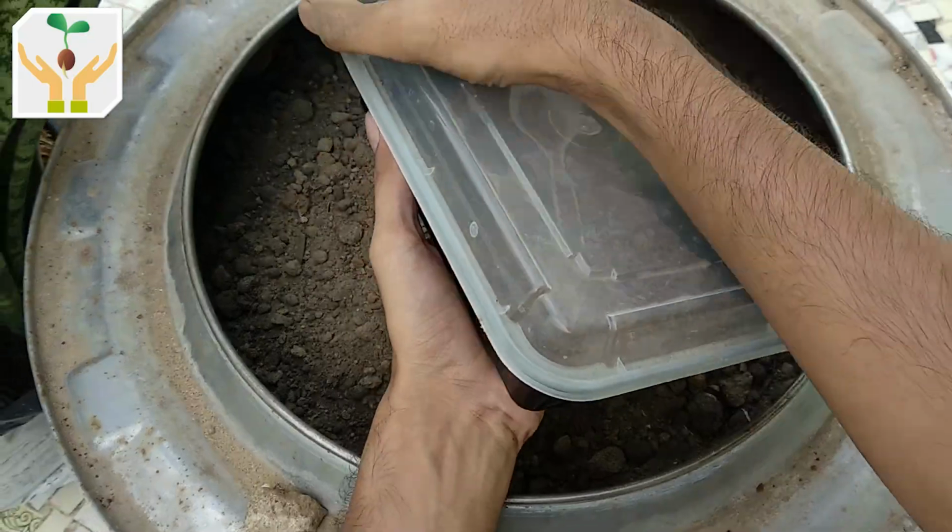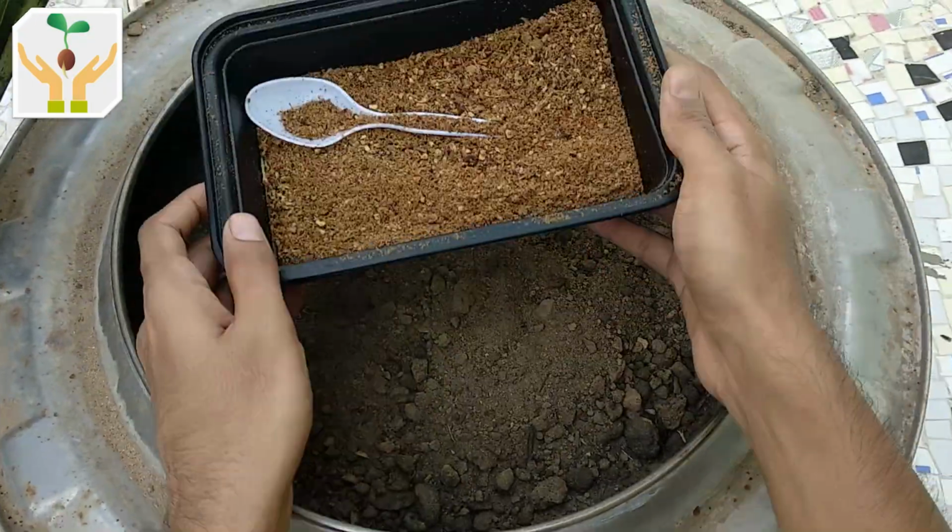So I have developed my own soil using the vegetable scrap that is generated in the kitchen. We create our own compost. So we use a 50% mixture of garden soil and vegetable compost. Apart from this, we also add some more organic matter like bone meal that we make on our own.